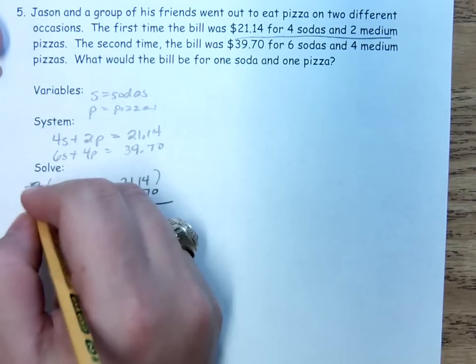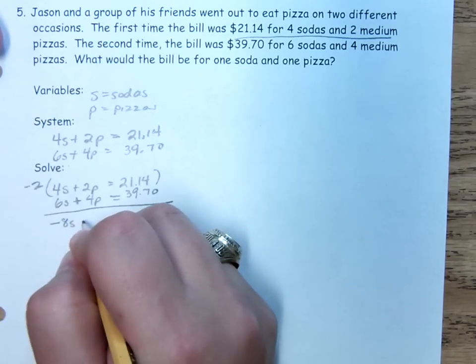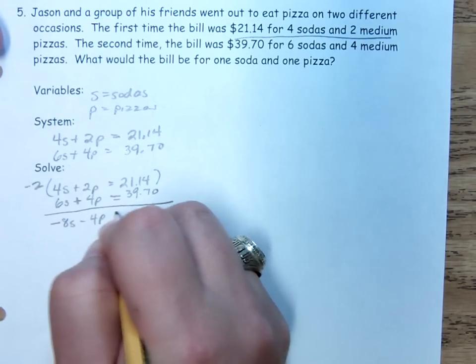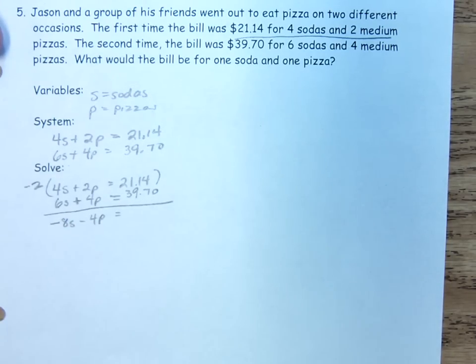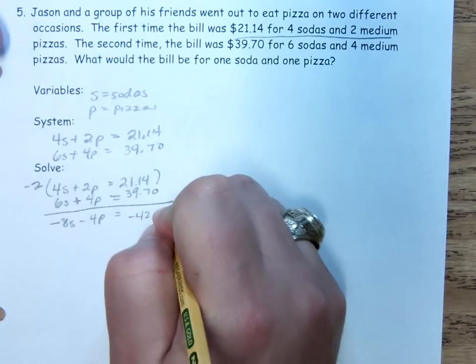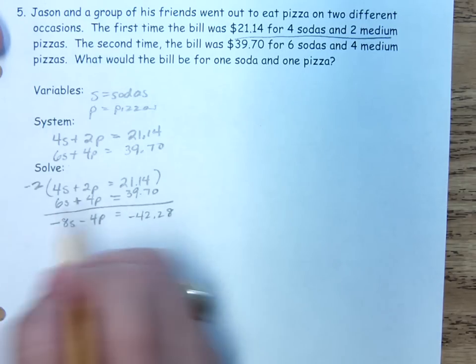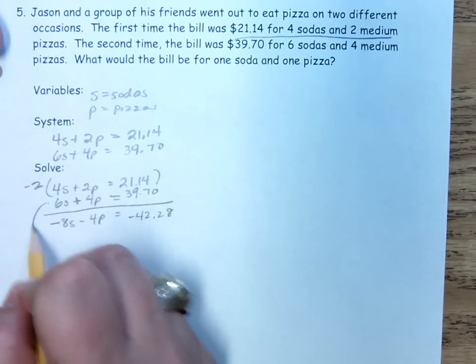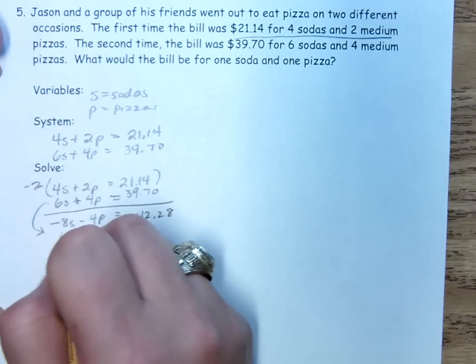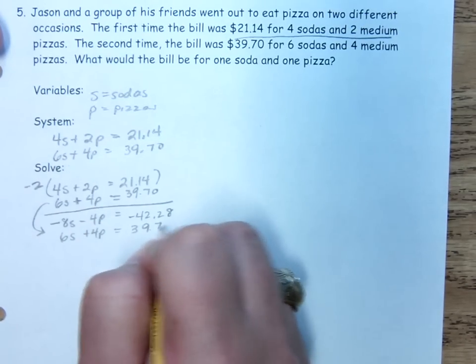So negative 2 times S is negative 8S. Negative 2 times 2P is negative 4P. Negative 2 times 21.14 is going to equal negative 42.28. Okay? Because I did the right number here, I don't have to do anything to the second one, so I'm going to bring it down. I'm going to have 6S plus 4P equals $39.70.